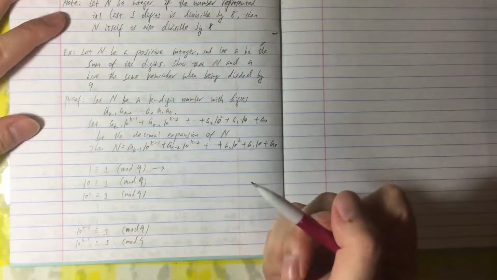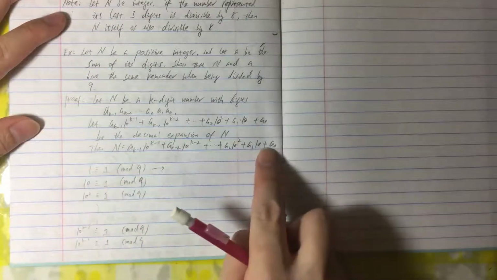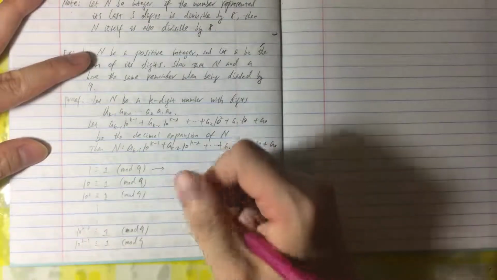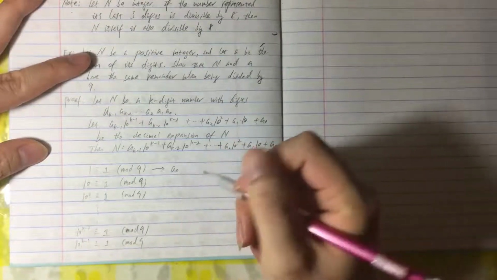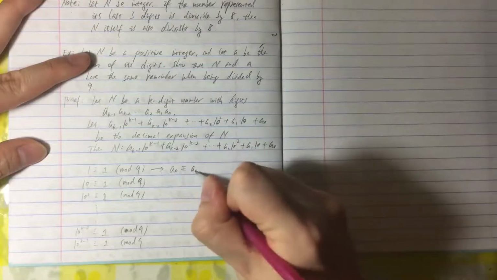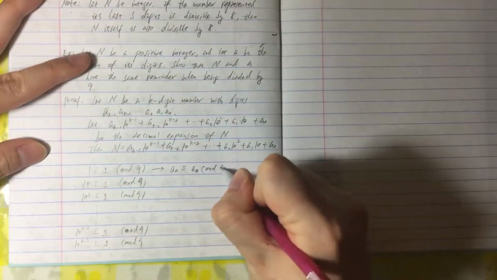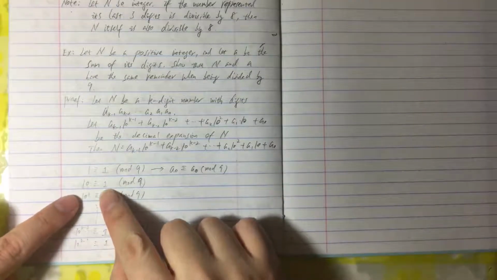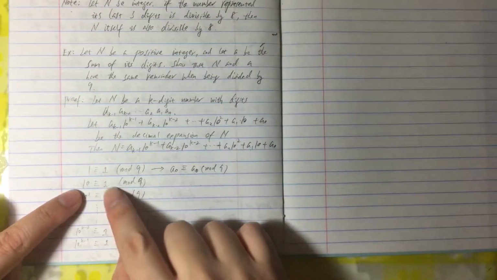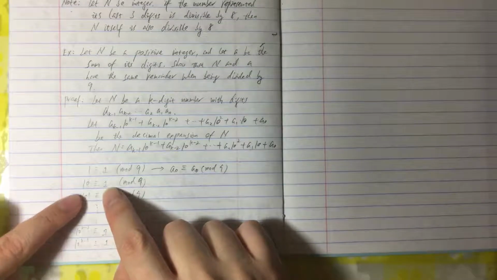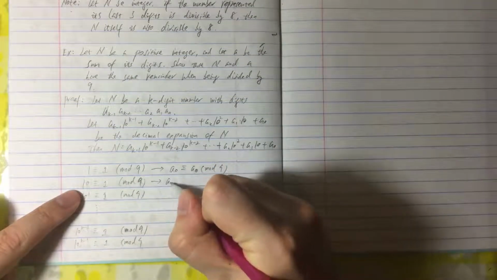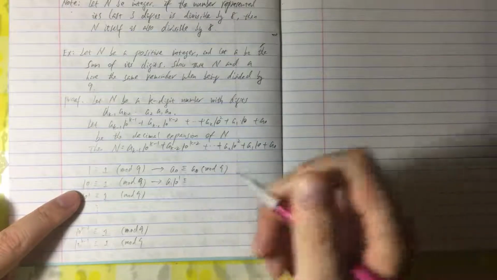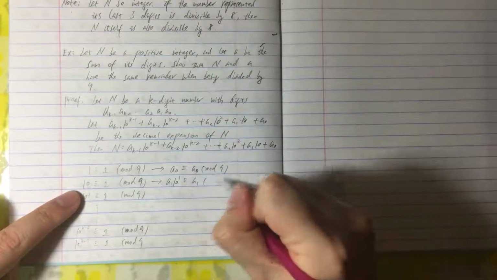Next, in the first equation, if I multiply both sides by a0, I have a0 congruent to a0, mod 9. In the second equation, if I multiply both sides by a1, I have a1 times 10 to the power of 1 congruent to a1, mod 9.